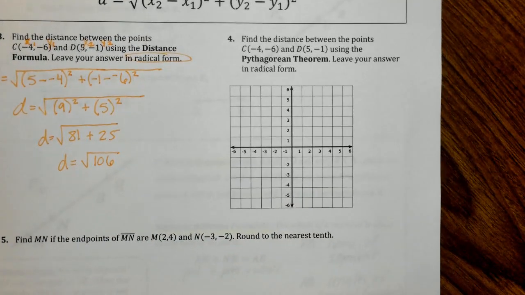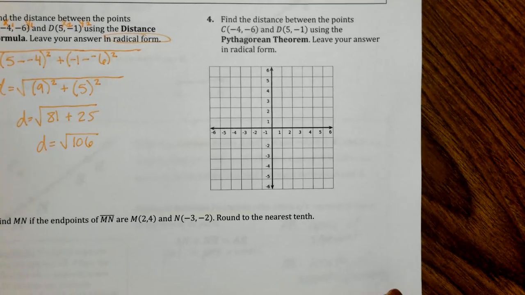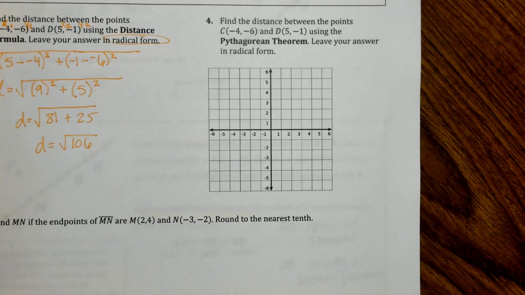Number 4, we're going to find the distance using Pythagorean theorem, leaving it in radical form. So I would say 3 steps to Pythagorean theorem. Square the two numbers, add or subtract, and then square root. We're going to leave it in the square root form. We're not actually going to take that third step.